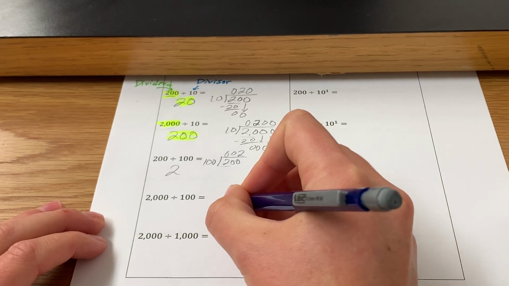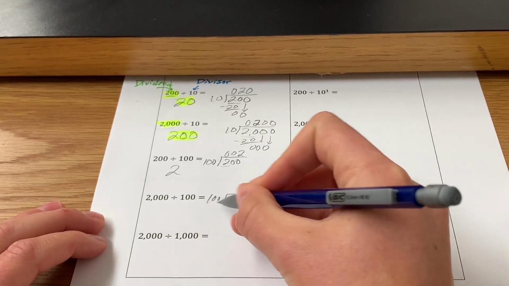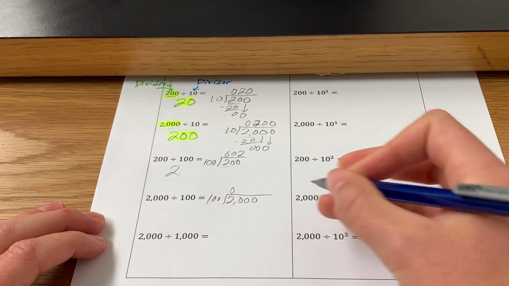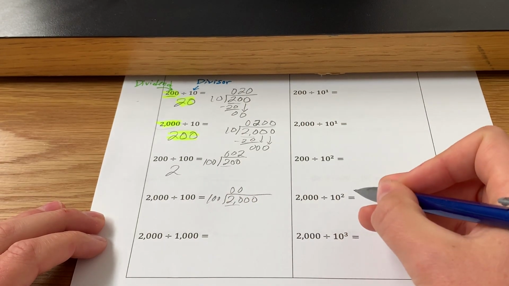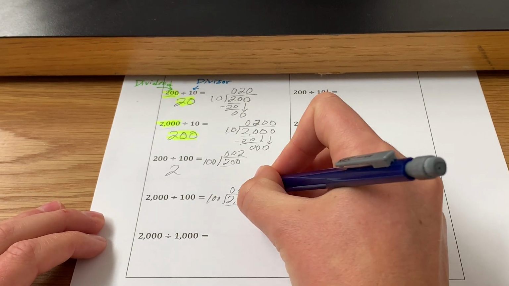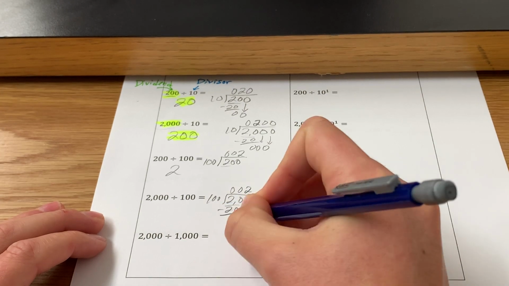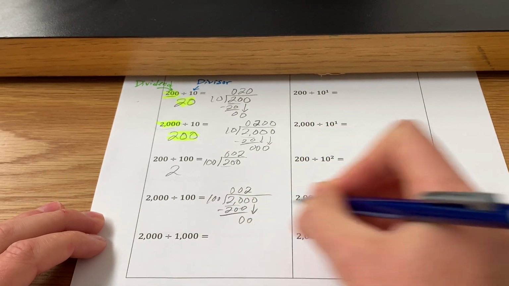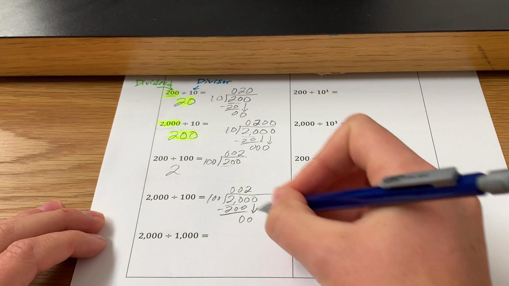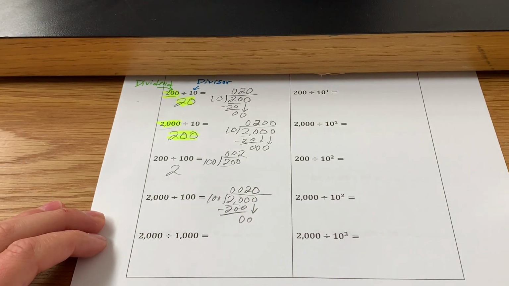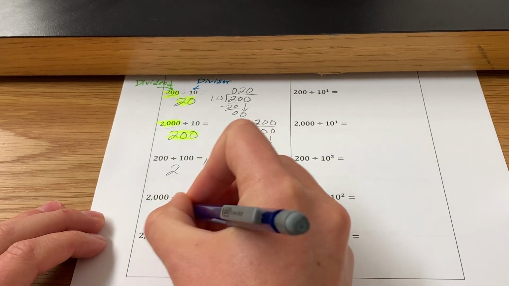2,000 divided by 100. Well, 100 goes into 2 0 times. 100 goes into 20 0 times. 100 goes into 200 twice. I'm going to multiply and subtract, and I bring down a 0. 100 goes into 0 0 times. So my answer is 20 here.